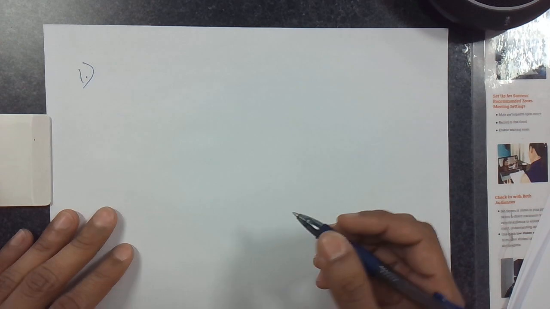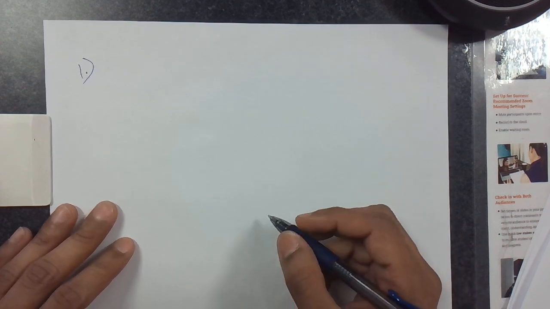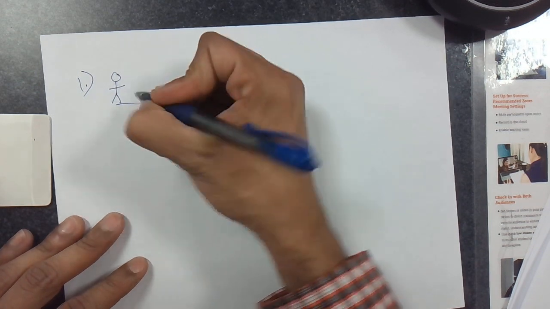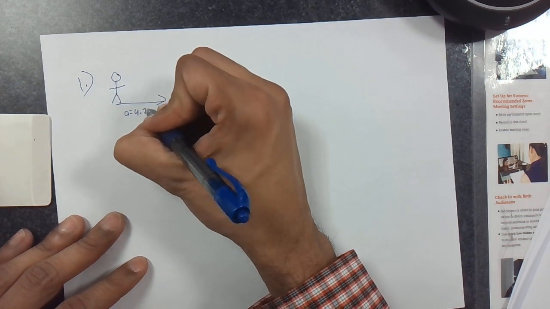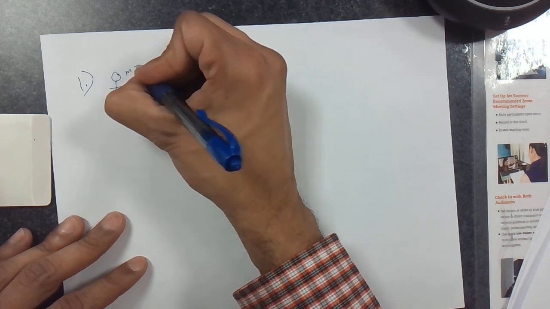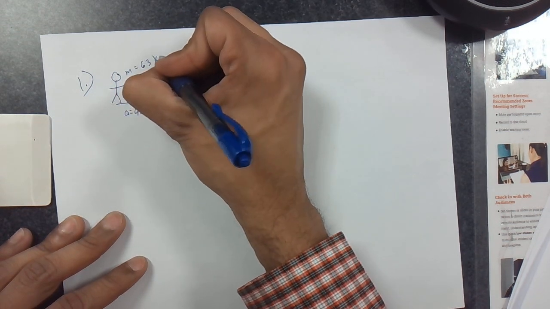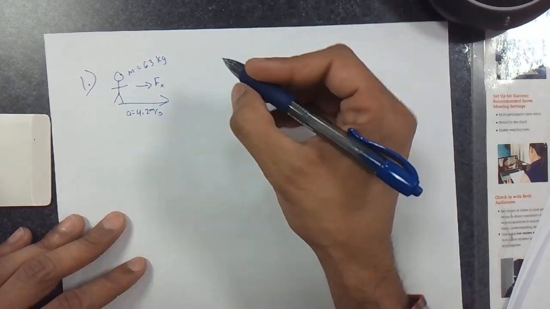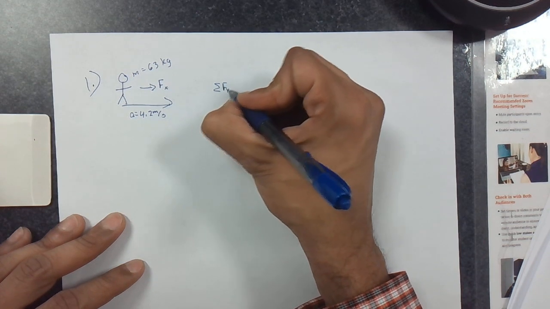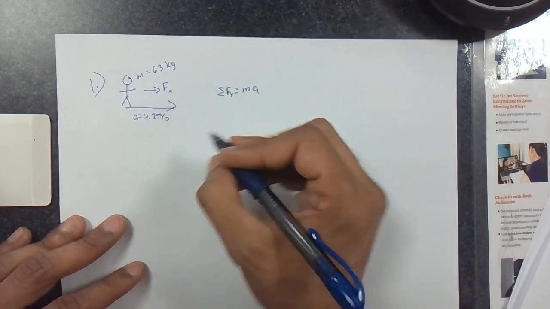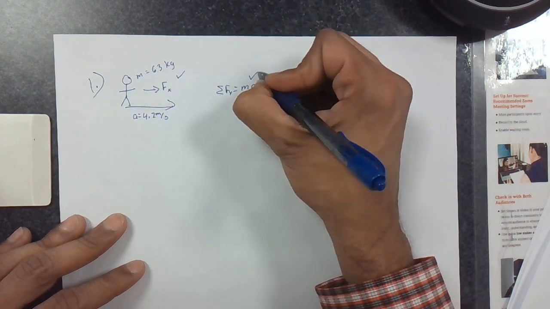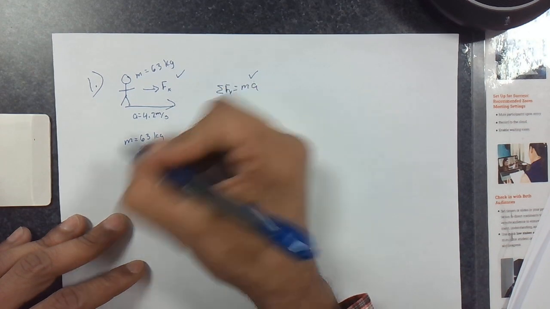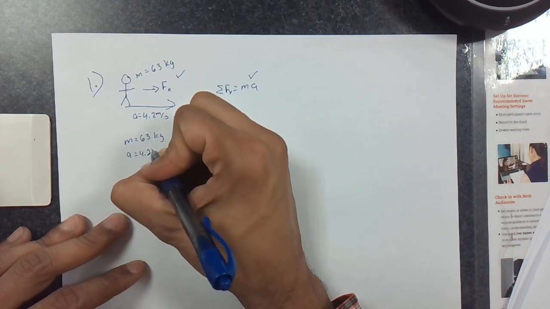What are our variables? We have a sprinter. He accelerates at 4.2 meters per second squared with a mass of 63 kilograms. We're looking for Fx. Okay, so the sum of all the forces equals mass times acceleration. So we have our free body diagram, we have our correct equation, we have our variables: 63 kg, a equals 4.2 meters per second squared.